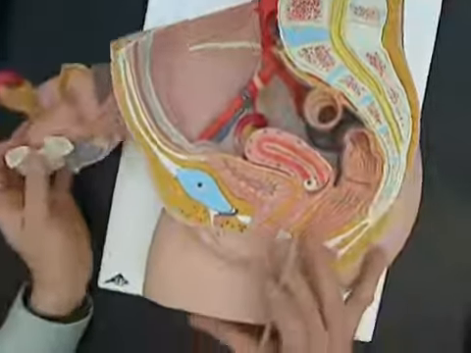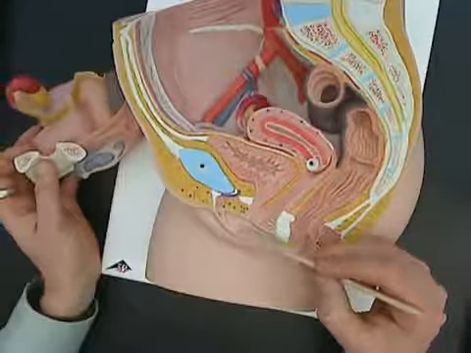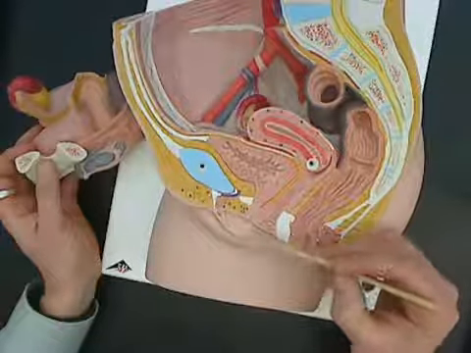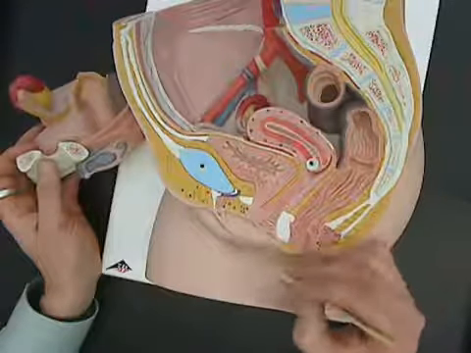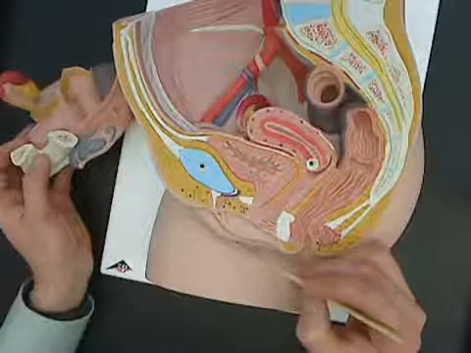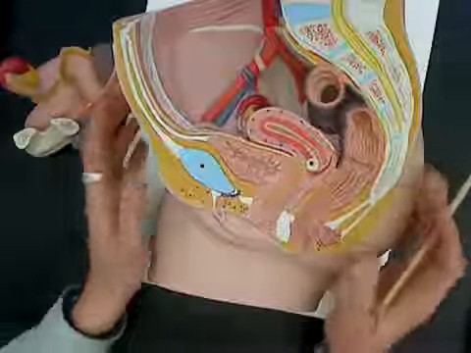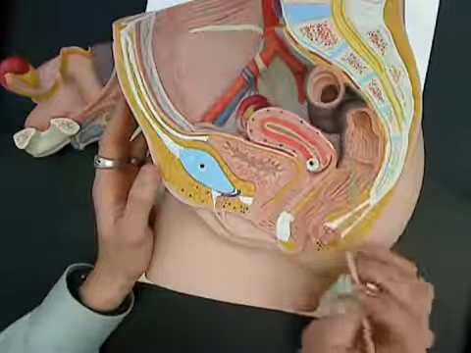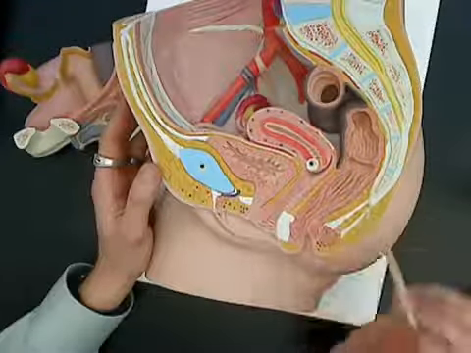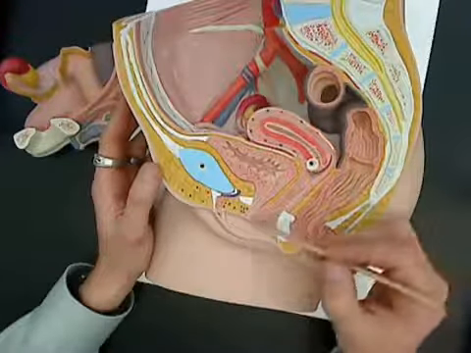The labia minora is the inner set of lips. The labia majora is the outer set of lips. And I think that pretty much is everything on the female pelvis model. Urinary structures I'll point out.